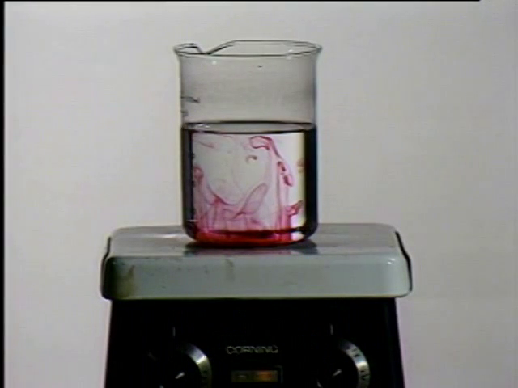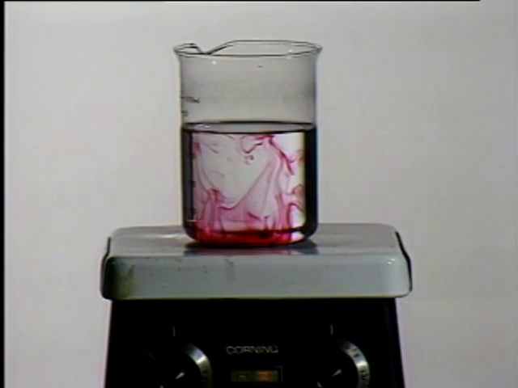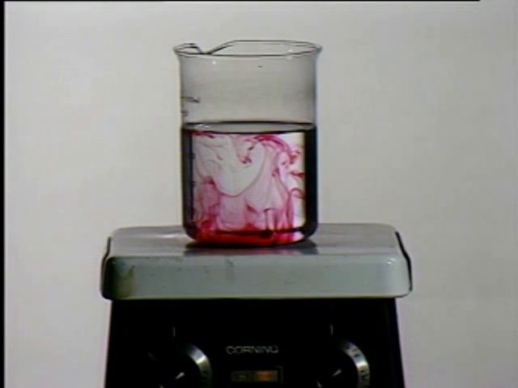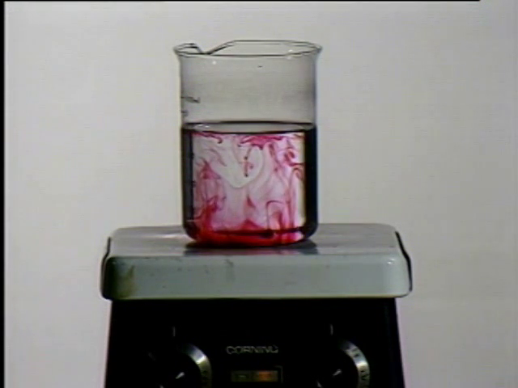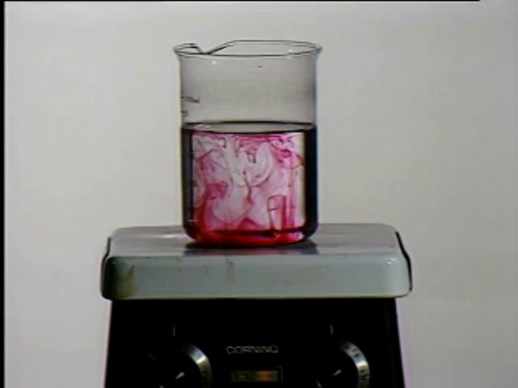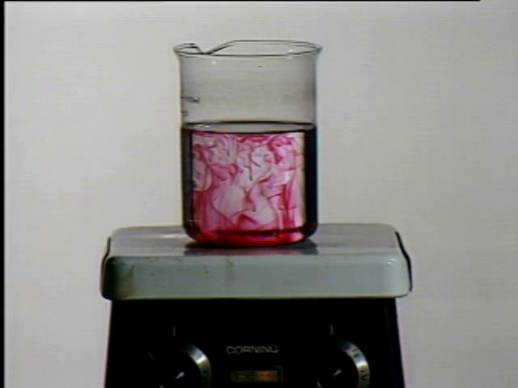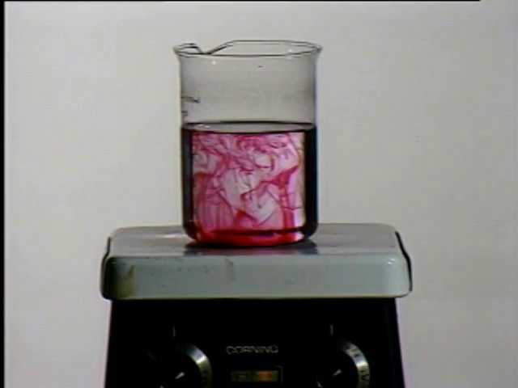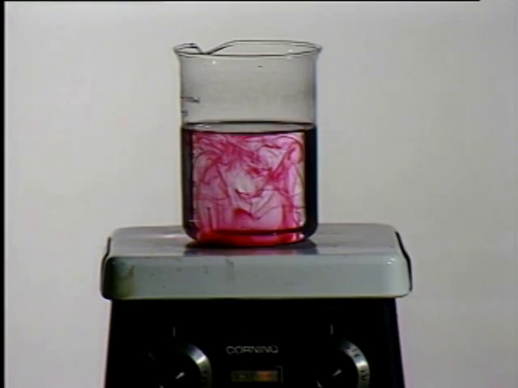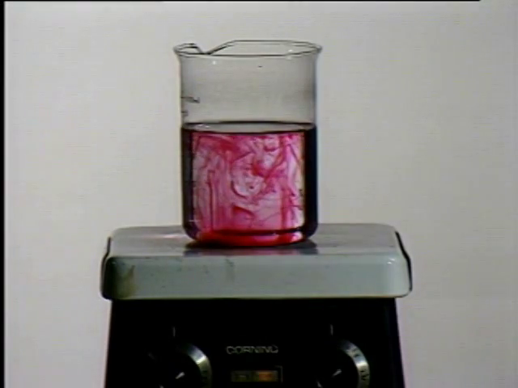To demonstrate convection, we'll heat a beaker of water on a hot plate and add some dye. As the water in the bottom of the beaker warms up, it rises and mixes with the cooler water. The movement of fluids is a distinctive characteristic of convection. Heat is transferred as the fluids move and mix. Convection heat transfer relates to how fluids move.